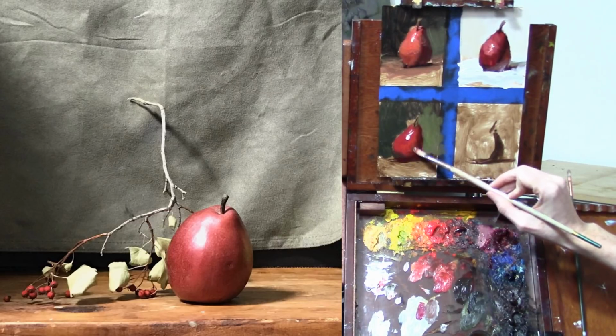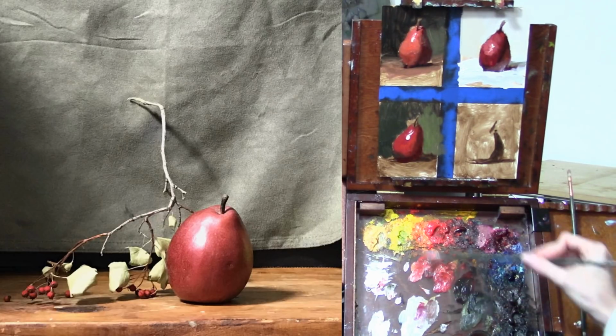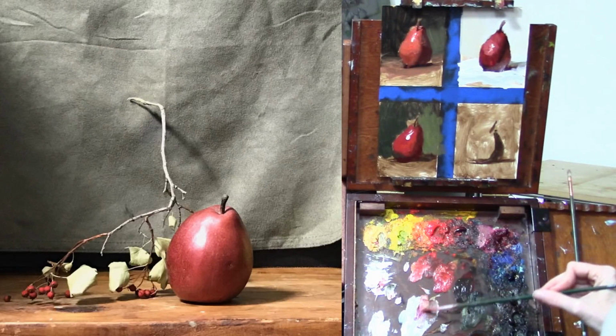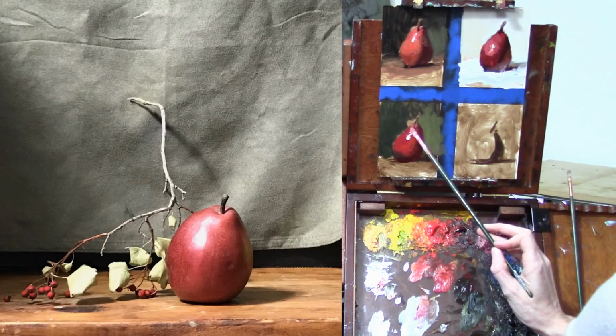You always want to try to marry your colors, especially if you're working with a lot of different colors. And in this case, with the complementary color, you definitely want to try to find ways to connect them and combine them.